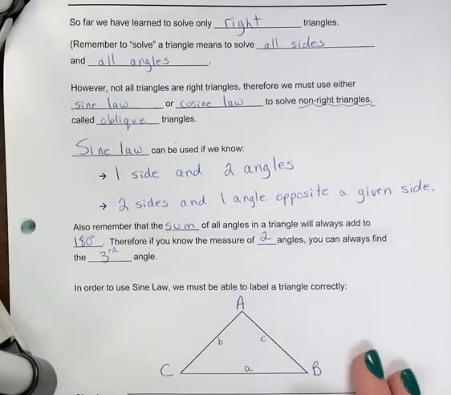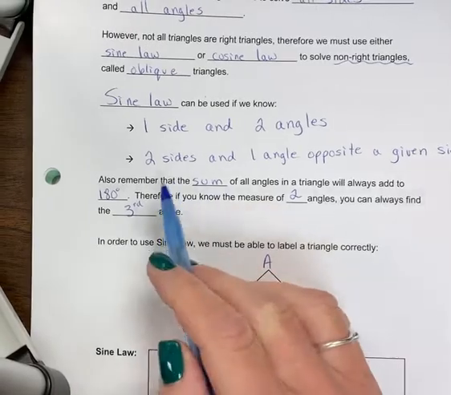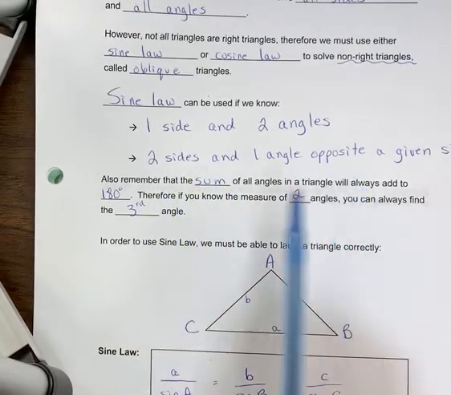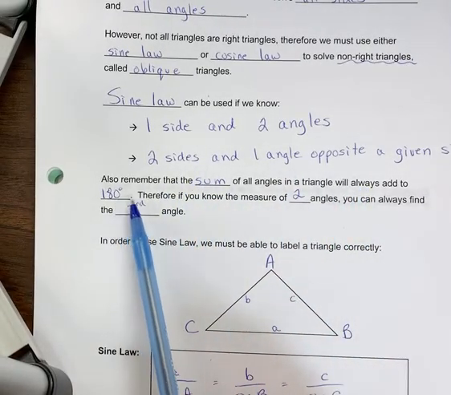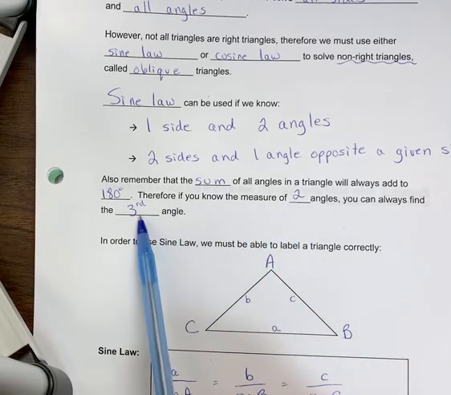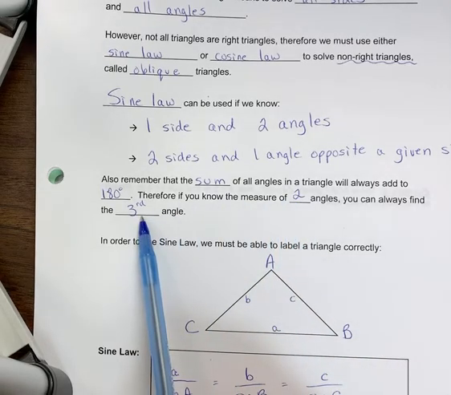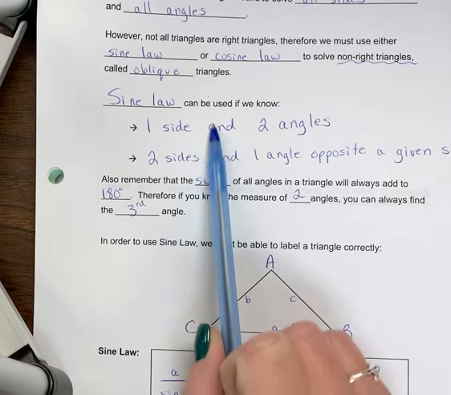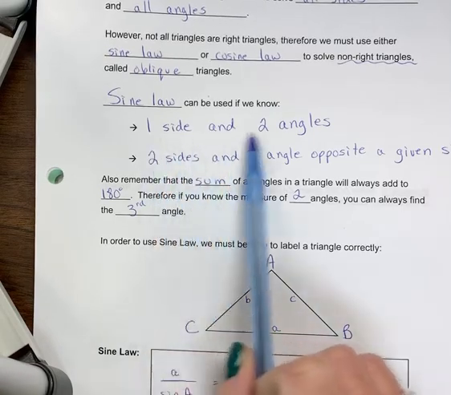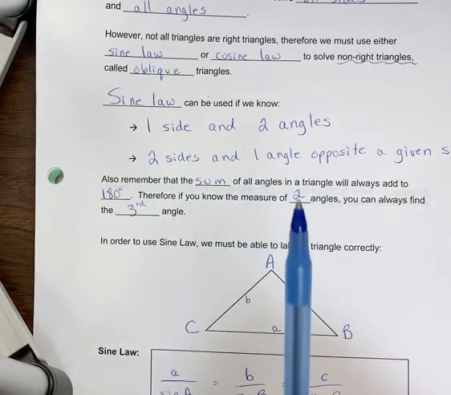Other things that will come up in this is that the sum of all the angles in a triangle adds up to 180 degrees. So therefore, if you know the measure of two angles, you can find the third. Sometimes that might be your first step, and then we'll reconsider this as well. So if we know two angles, we actually always know three angles.